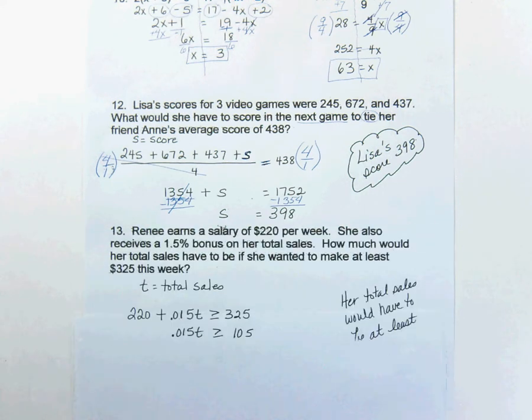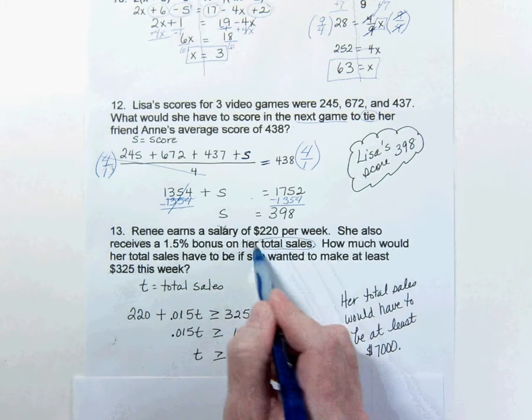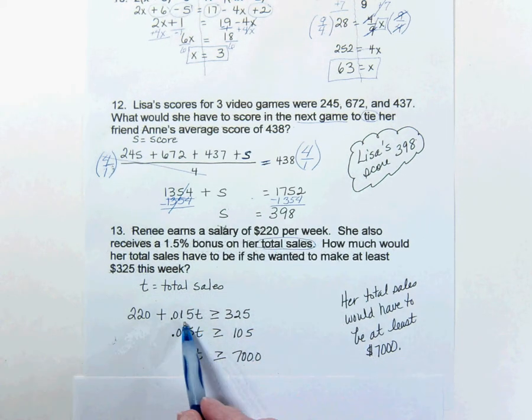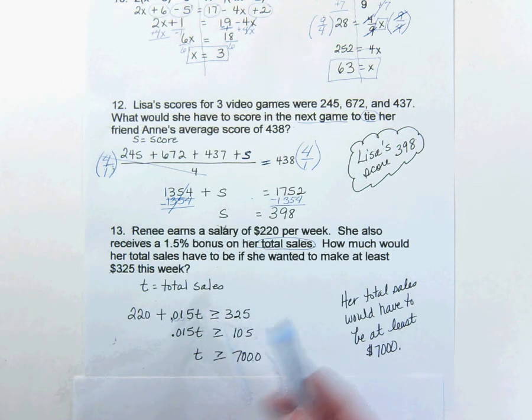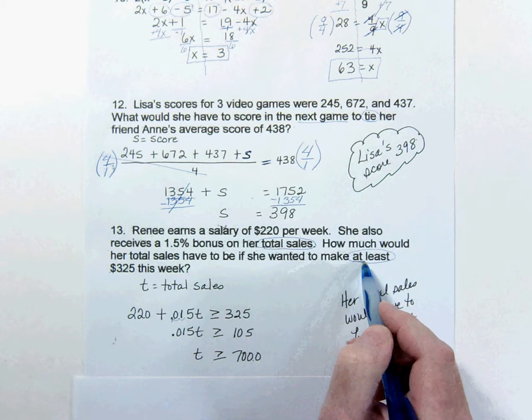Okay, here's another one where you have to come up with the expression. Renee earns a salary of $220 per week. So that's just a set amount. It doesn't change. She also receives a 15% bonus on her total sales. Well, give total sales the value of a variable, and if she earns 15%, all we did was change this to a decimal by moving it 2 places to the left. How much would her total sales have to be if she wanted to make at least, here's my inequality, could she make more?